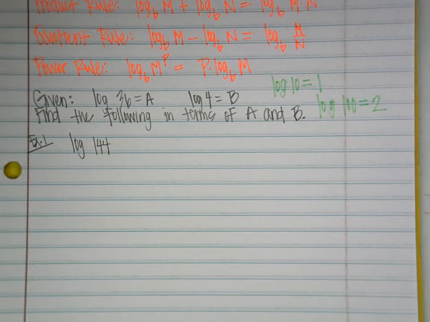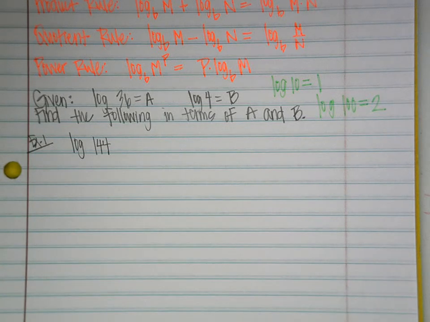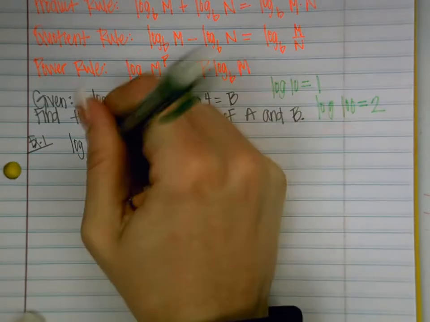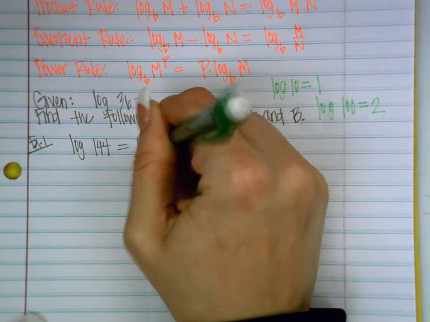Listen to my question one more time. Is there any way to use 36 and 4 using multiplication or division or exponents to get 144? 36 times 4. You're going to have to do some work with multiplication and division and exponents. So log 144 is equal to, would you say that 144 is equal to 36 times 4?